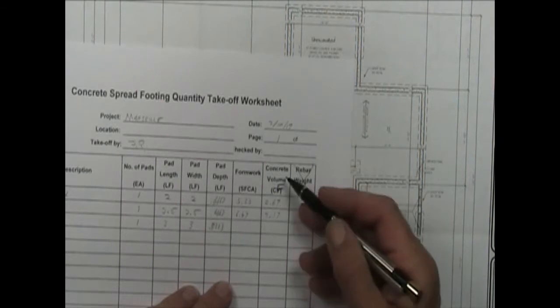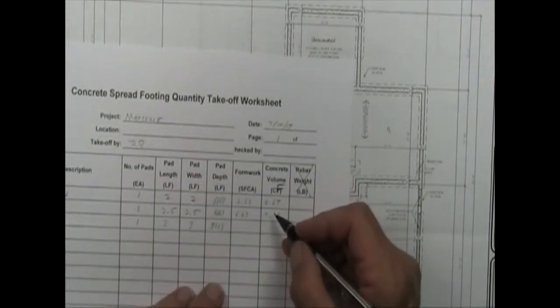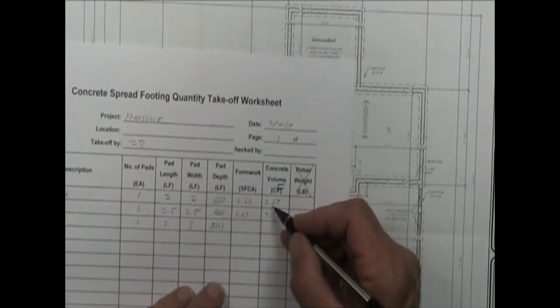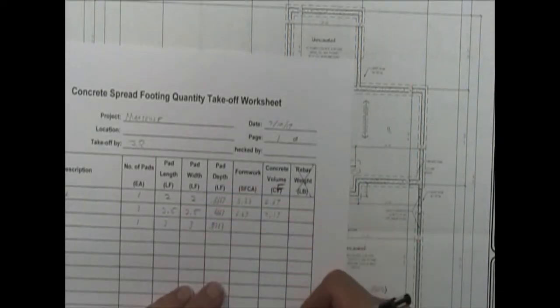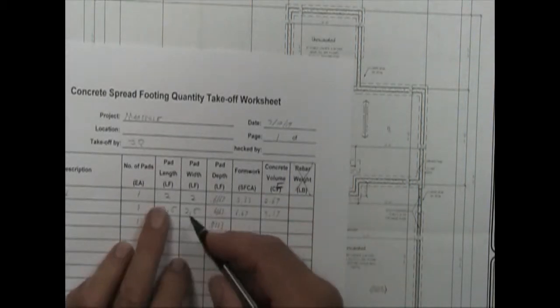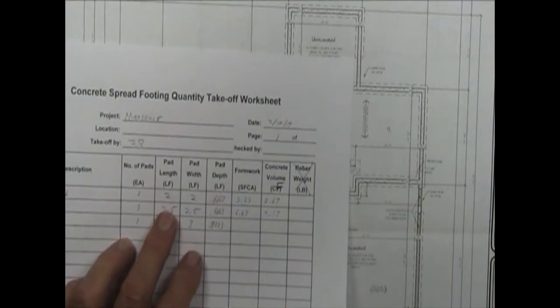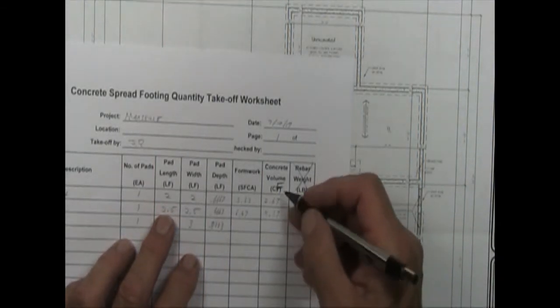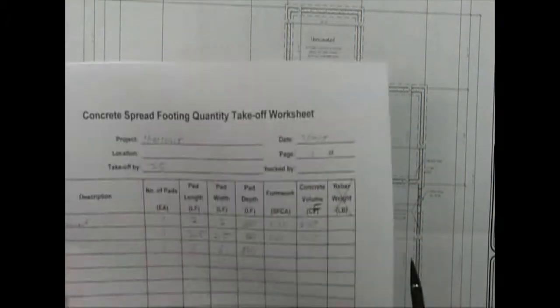And on concrete, you want to do your subtotals. When you do your calculation across, you want to do that in cubic feet. And then when you get to the bottom of your sheet or that category, then you'll convert it to cubic yards. Because if we did a 2 foot by 2 foot footing in cubic yards, it's going to be a super small decimal. So you end up with an error in your rounding when you go to cubic yards too soon.